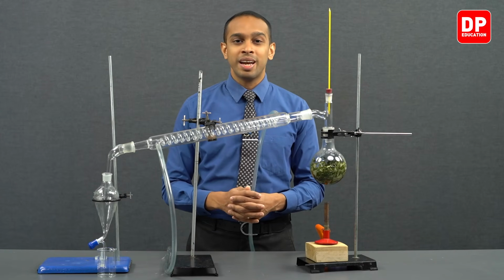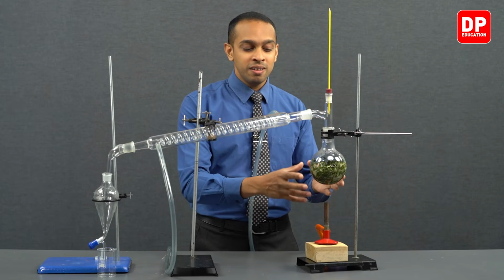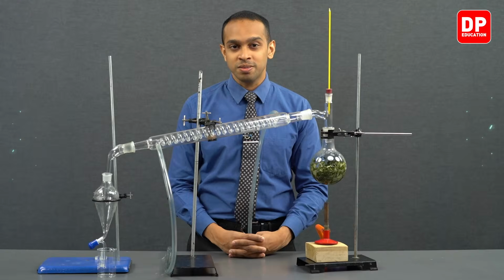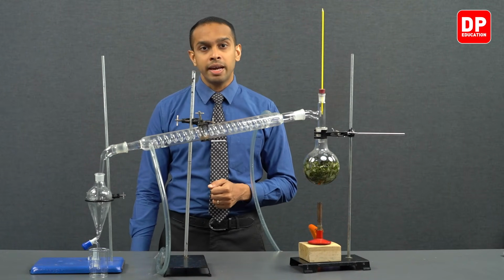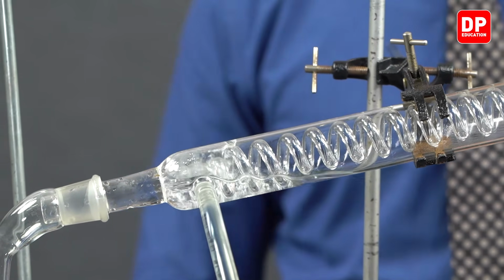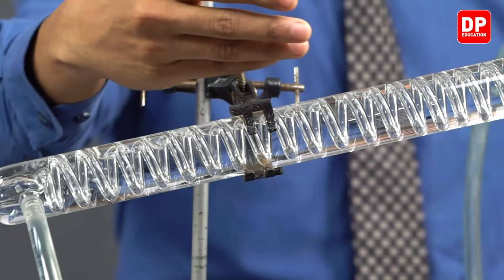Now we can actually move on to lighting this Bunsen burner and carrying out this essential oil extraction. Now we will be turning on the tap and we'll be allowing the water to flow from this tube, and you can see the condenser is getting filled.